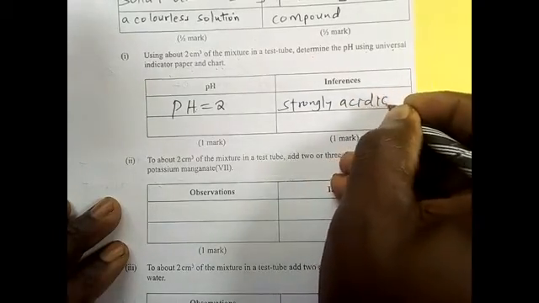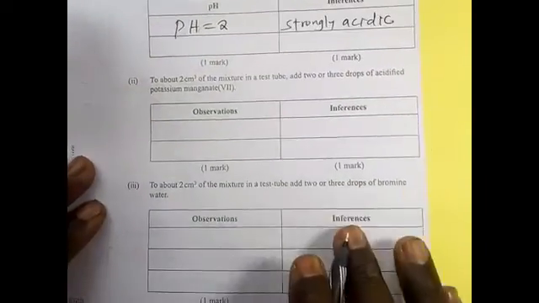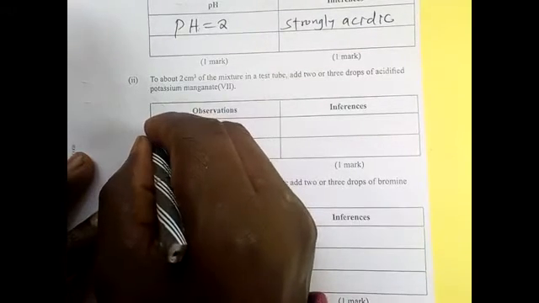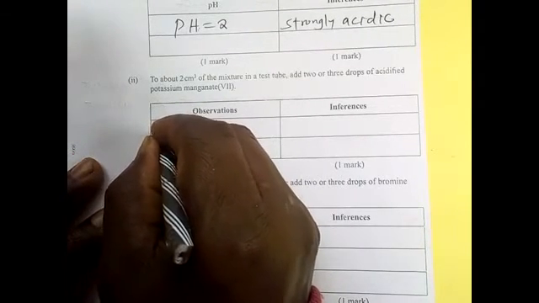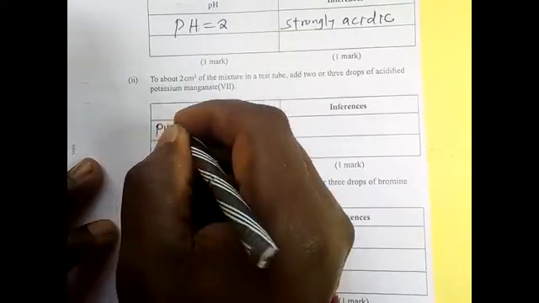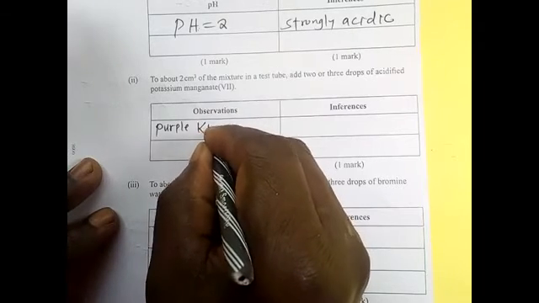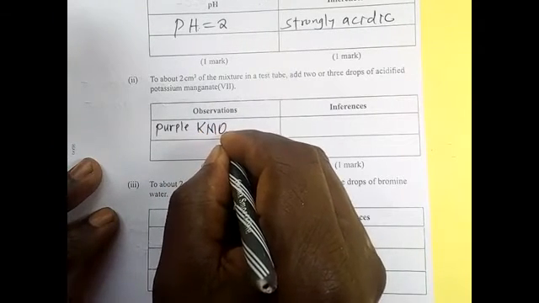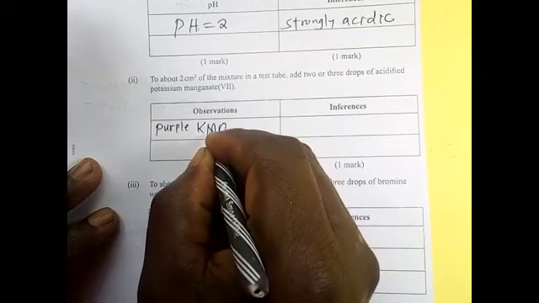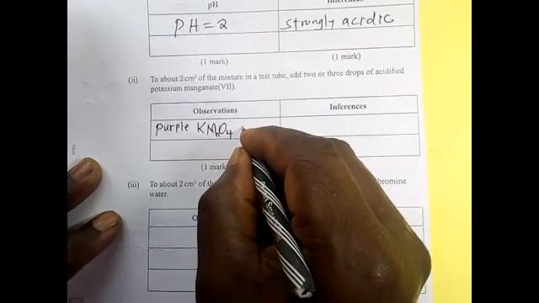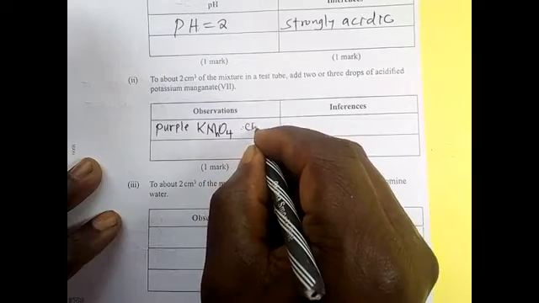To about 2 centimeters of the mixture in a test tube, add 2 or 3 drops of acidified potassium manganate 7. Here, the purple acidified potassium permanganate is decolorized.